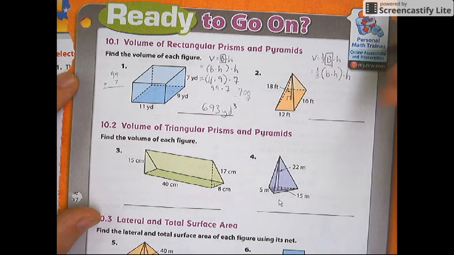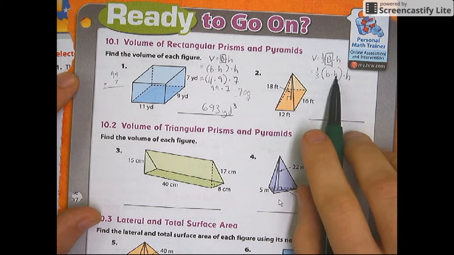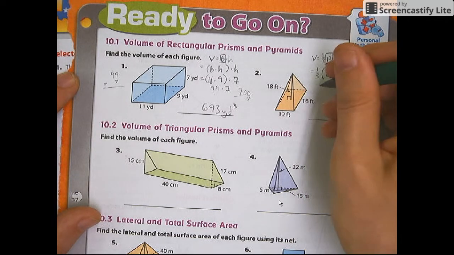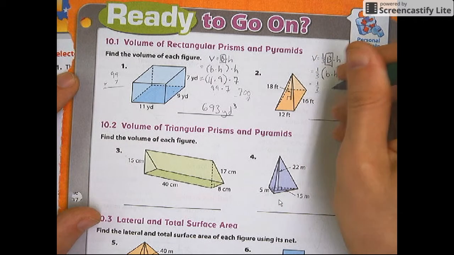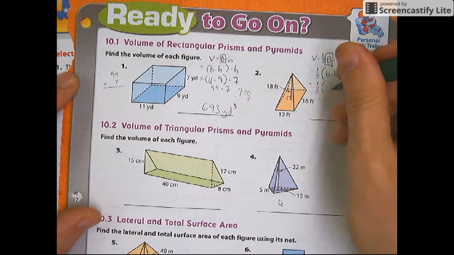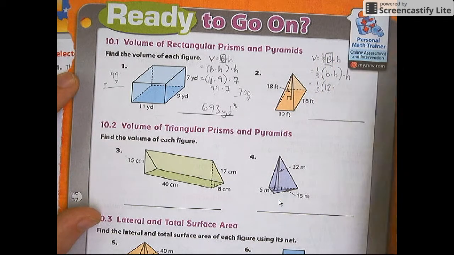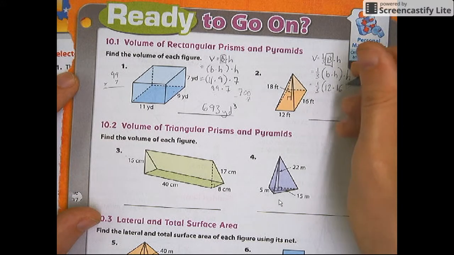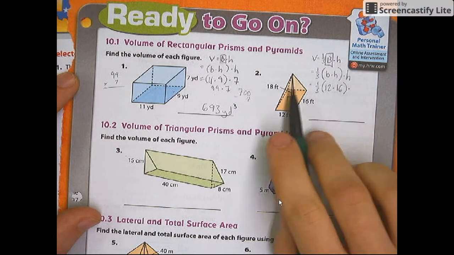Okay, now don't get confused. These heights are different. This is the height of the rectangle. This is the height of the pyramid in this case. Plug my numbers in. Well, how long is my rectangle? It's 12 feet. How tall is my rectangle? 16 feet. How tall is my pyramid? 18 feet.